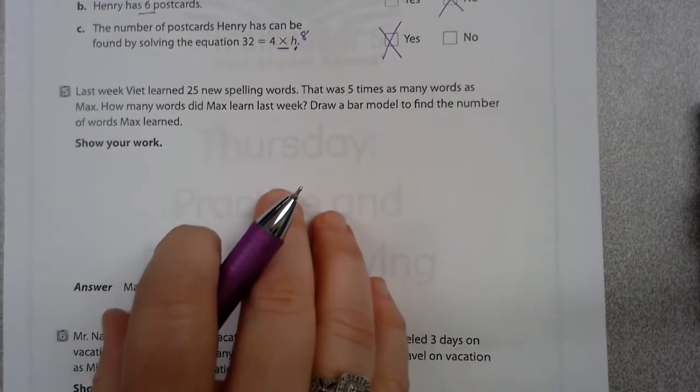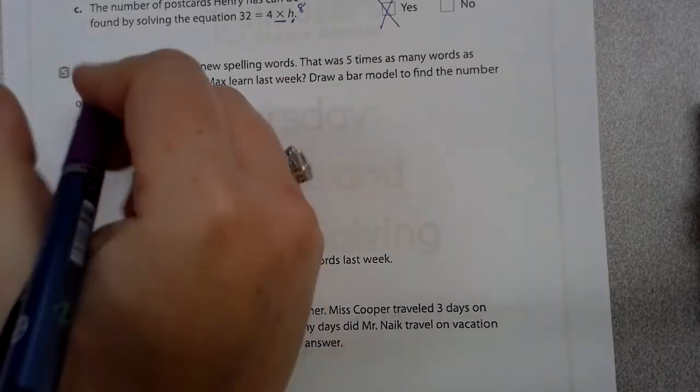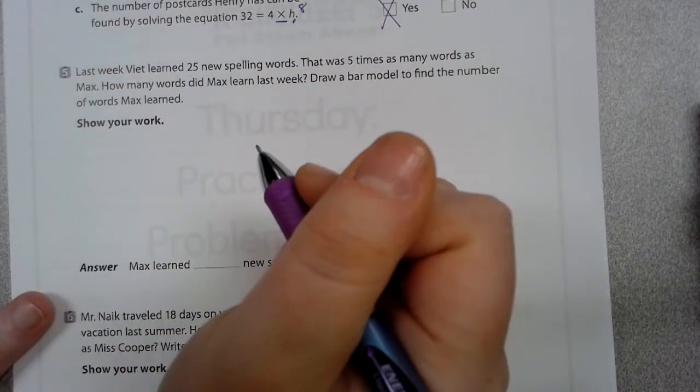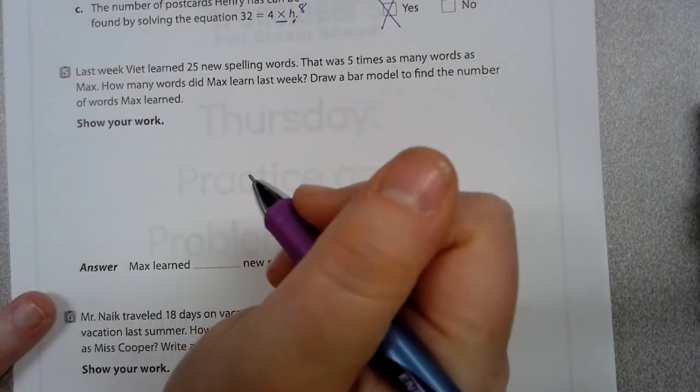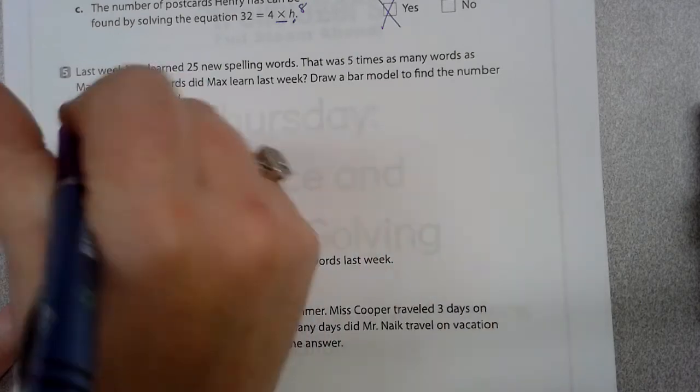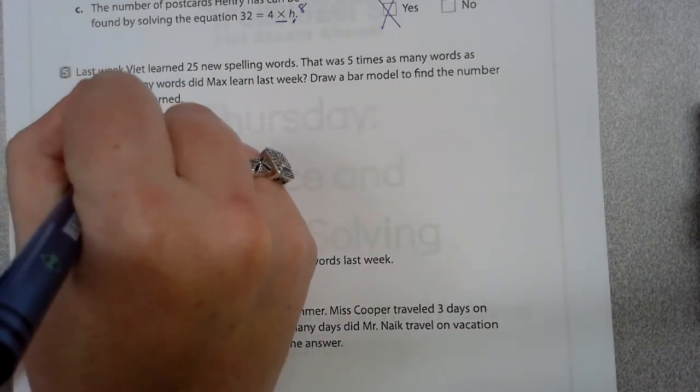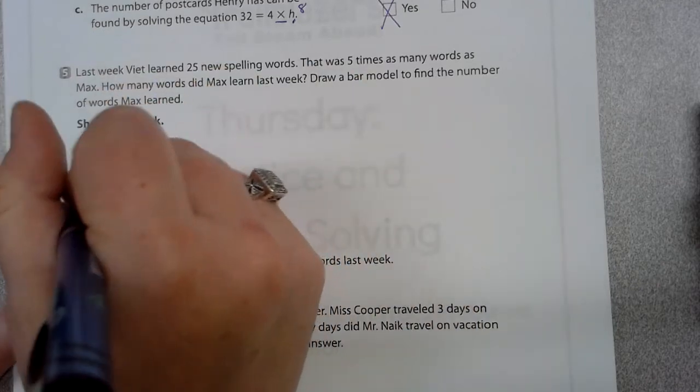All right. Last week, Viet learned 25 new spelling words. That is 5 times as many words as Max. How many words did Max learn last week? Draw a bar model. Okay, we know how to do this. We have Max.